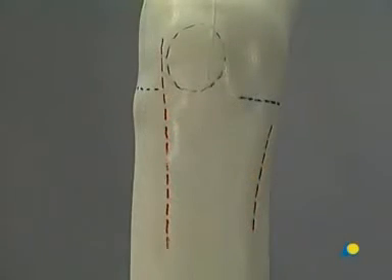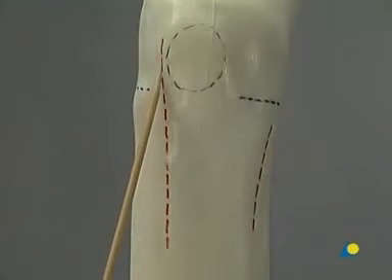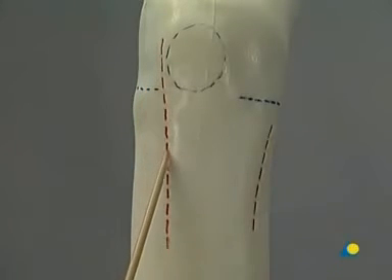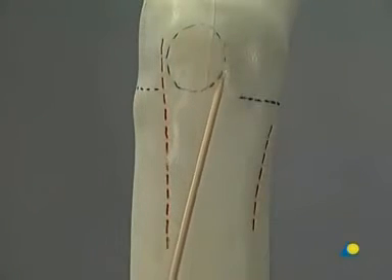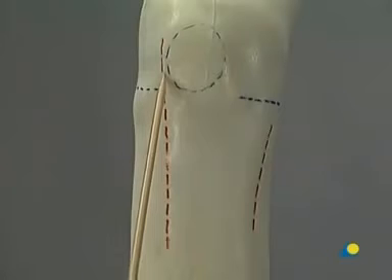To fix such complex injuries, 2 separate incisions are preferred, one posteromedially and one laterally, in order not to interfere with the delicate soft tissue cover over the tibial tuberosity. The patella and the lateral and medial joint lines serve as landmarks.